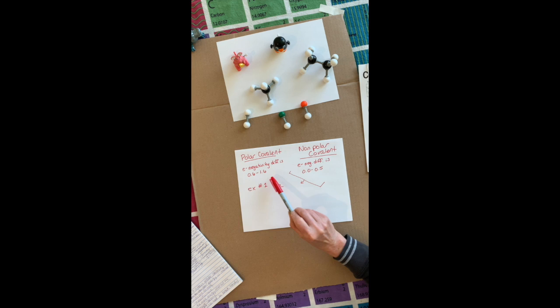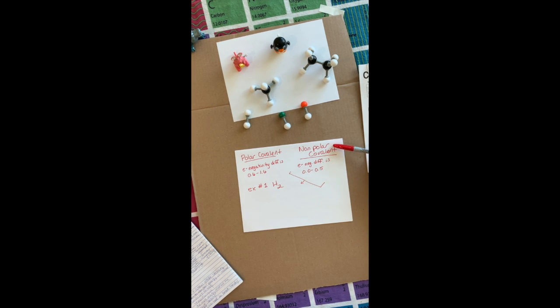And that electronegativity difference is going to be between 0.6 and 1.6. You will see some examples of that coming up a little later. Now, nonpolar covalent bonds have even sharing of electrons, and the electronegativity difference, therefore, is usually 0, but it could be up to 0.5.